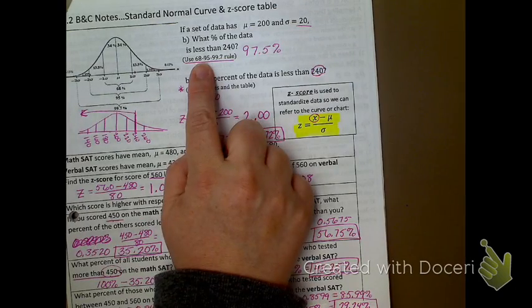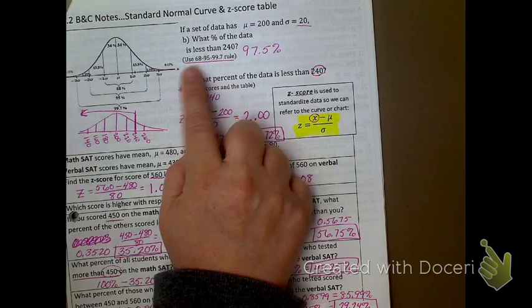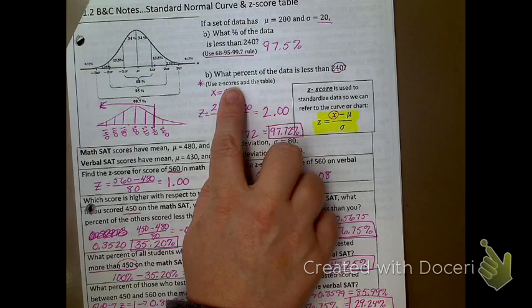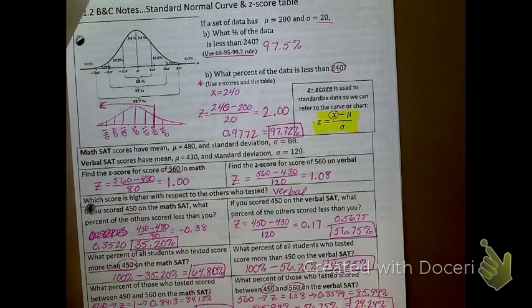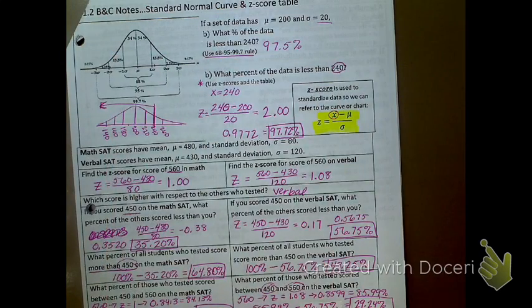So again, we have two different processes. We have the 68, 95, 99.7 rule. That's what you did on last night's homework, and that's generally a little bit easier. However, if you want to be more accurate, you do need to use the Z-score table and look up your numbers there. Okay? Make sure you keep your Z-score table. This one right here, you're going to need it.